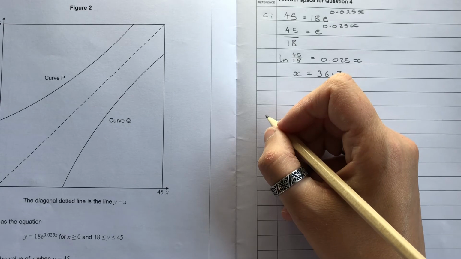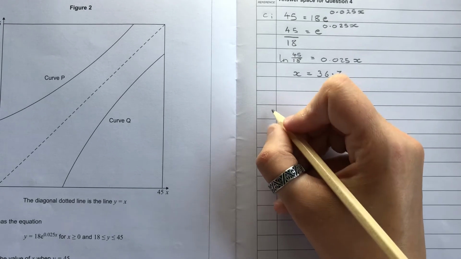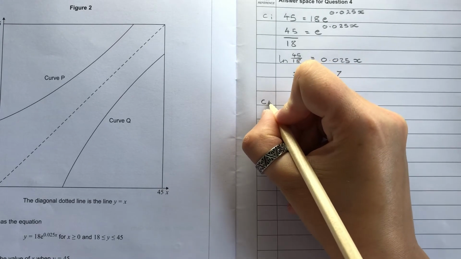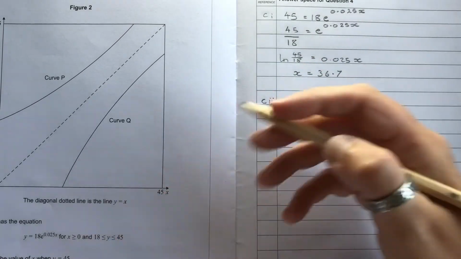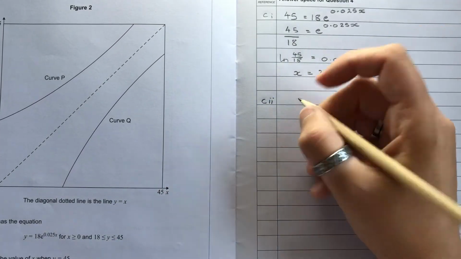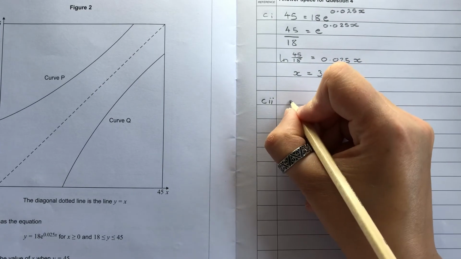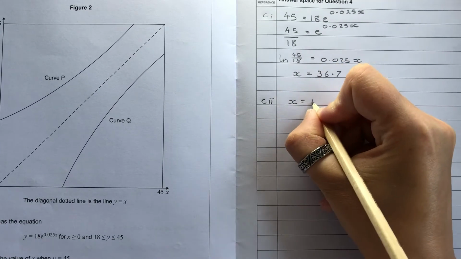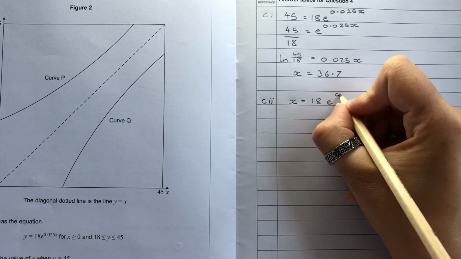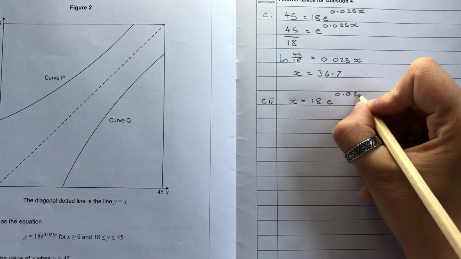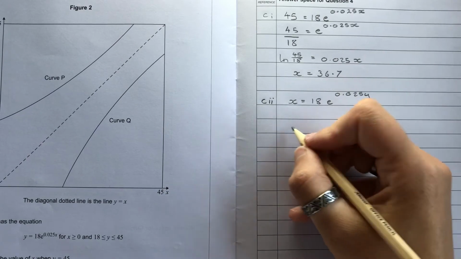C part 2. We would like a reflection, so we've got to make y the subject. So we have x equals 18e to the 0.025y.